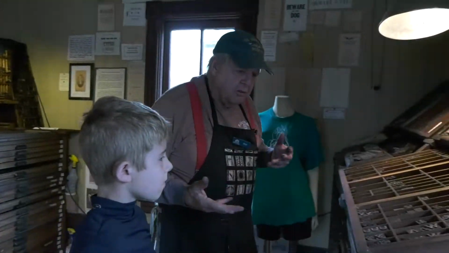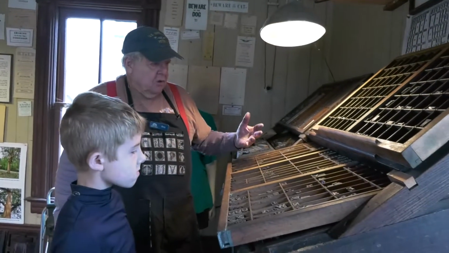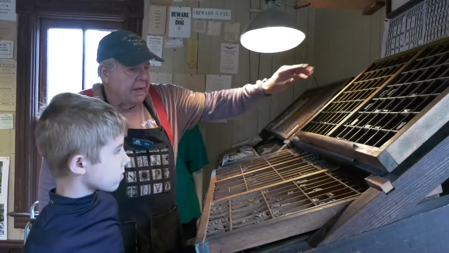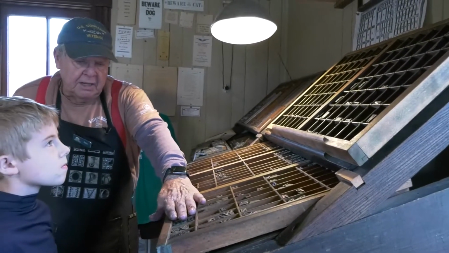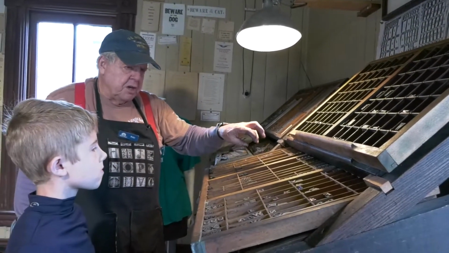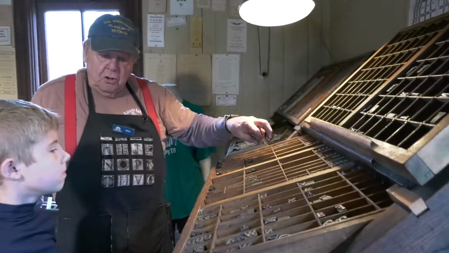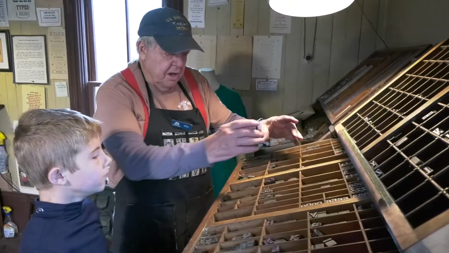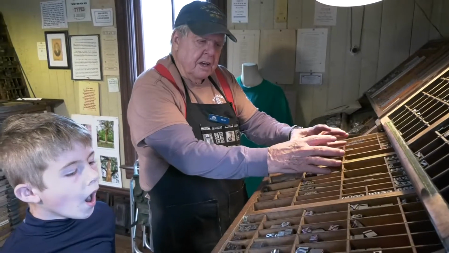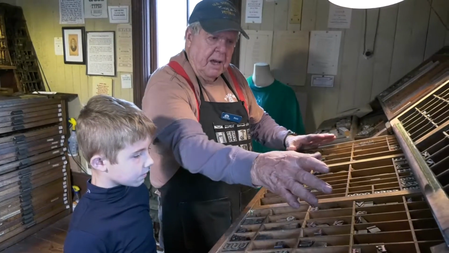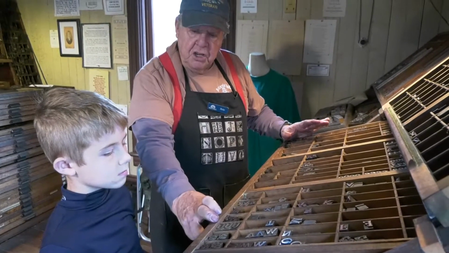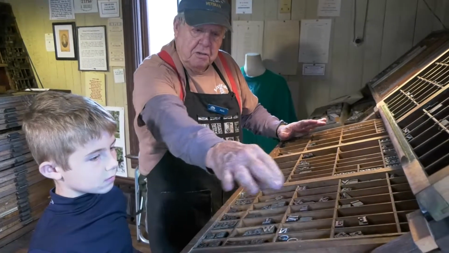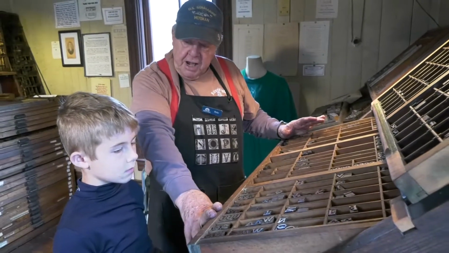So what we're going to do is we're going to set your name, okay? There's a schematic up here on how the type is set. This is set alphabetically, and this one is not. This is set for ease of use. So the most used characters are closest to the center. The least used characters go out here. But alphabetically, they go here except for the J and the U. So these are in alphabetical order, but the J and U is at the end.